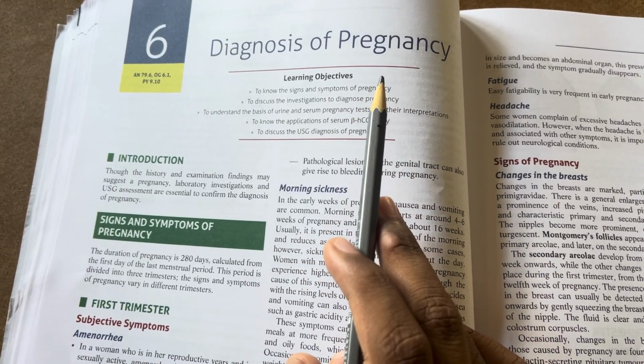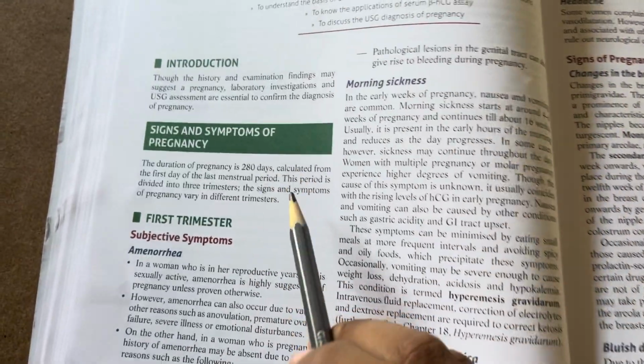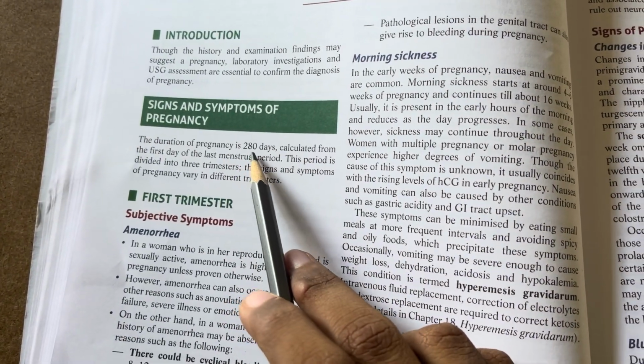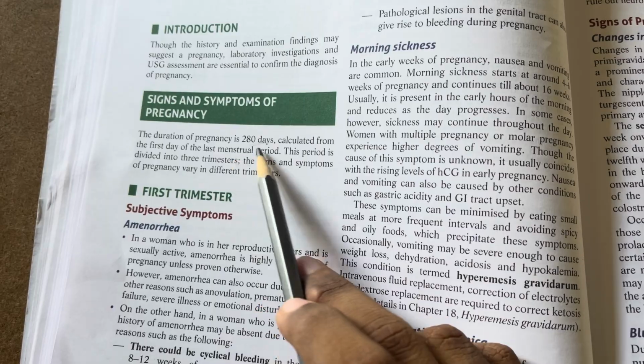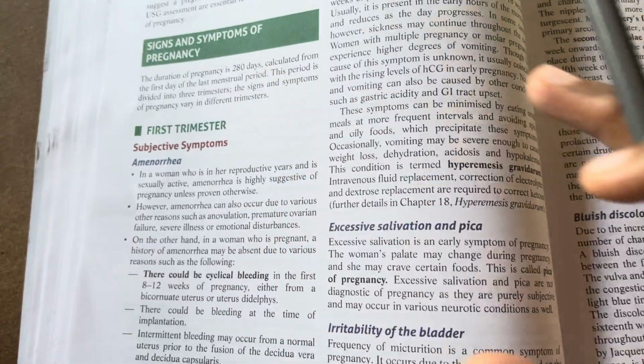So in this chapter, we'll be discussing the diagnosis of pregnancy. First, you have certain signs and symptoms of pregnancy. The duration of pregnancy is 280 days, calculated from the first day of the LMP. You have 3 trimesters. In the first trimester, you have symptoms and you have signs.